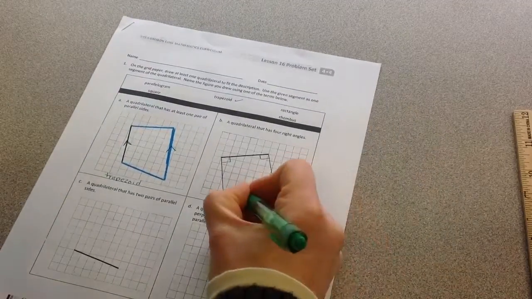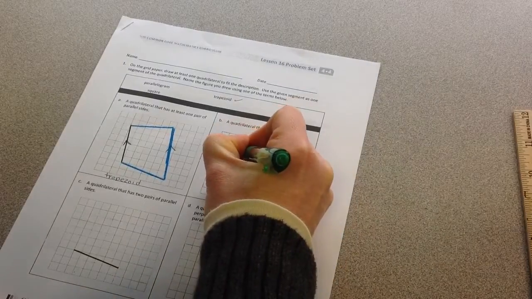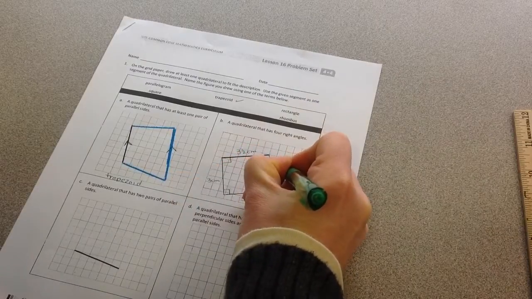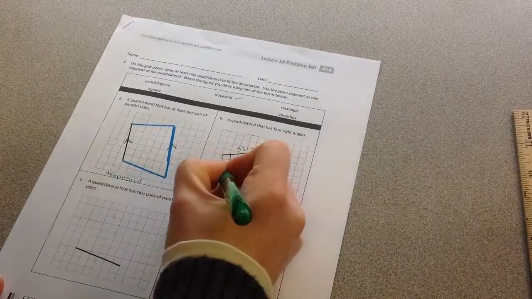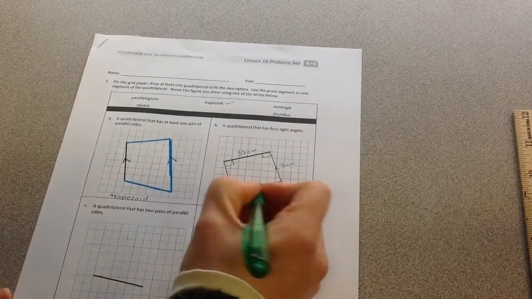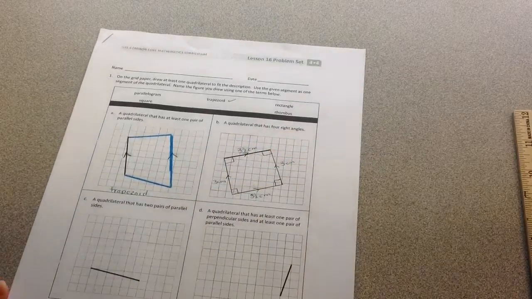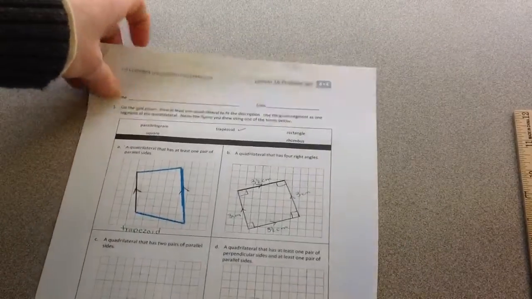So I can go ahead and write that down to help myself. So I have, these sides are both parallel, and they're equal, congruent, and these sides are parallel. So you have to put your little arrows in there. I'll zoom in a little bit so you can see maybe.